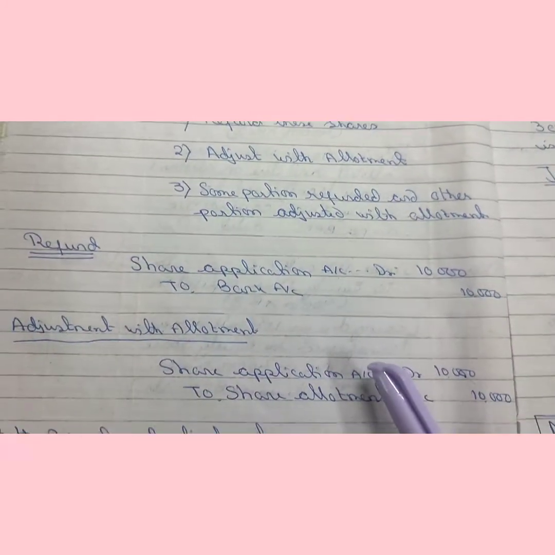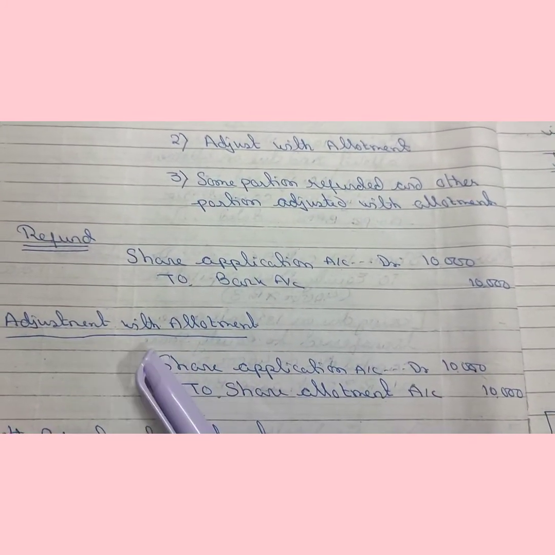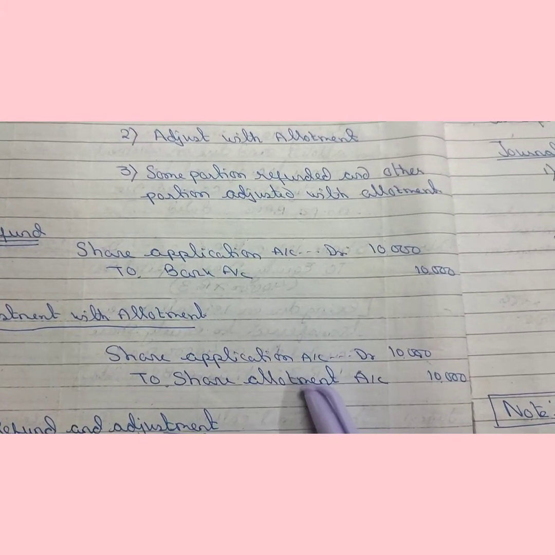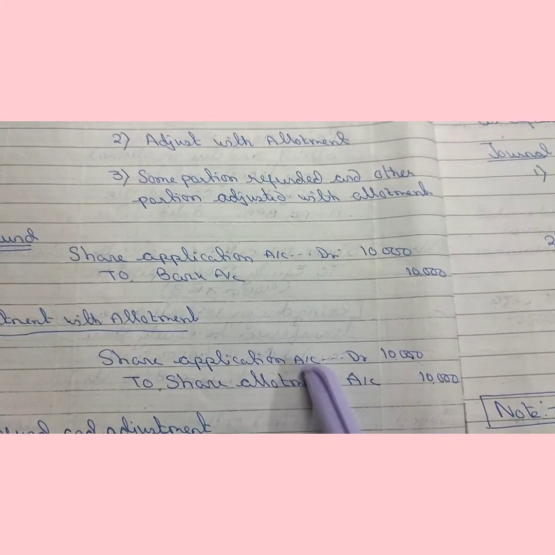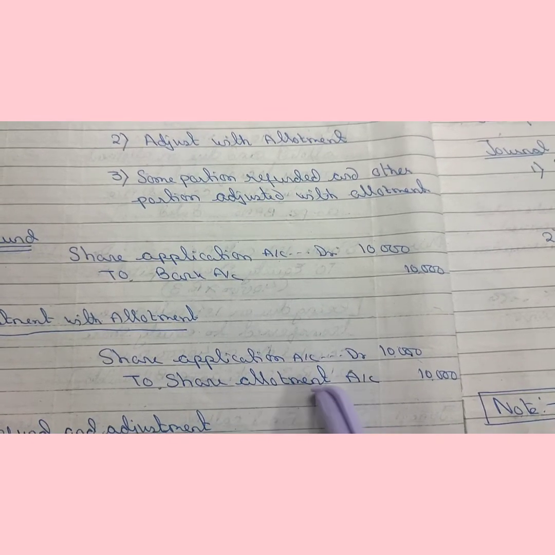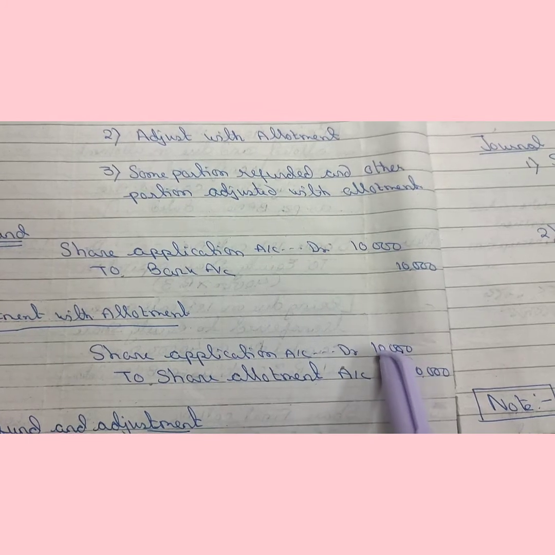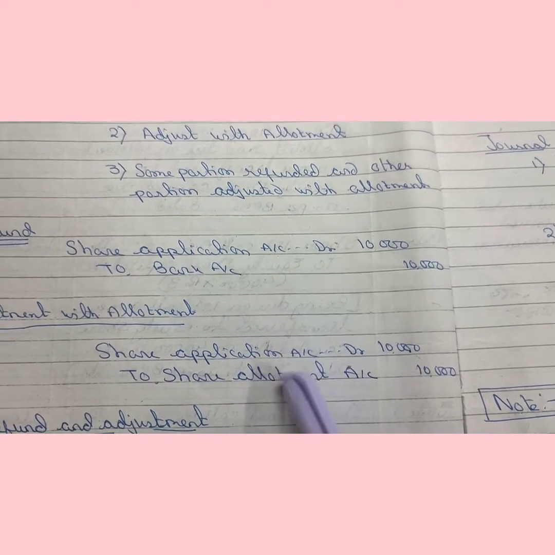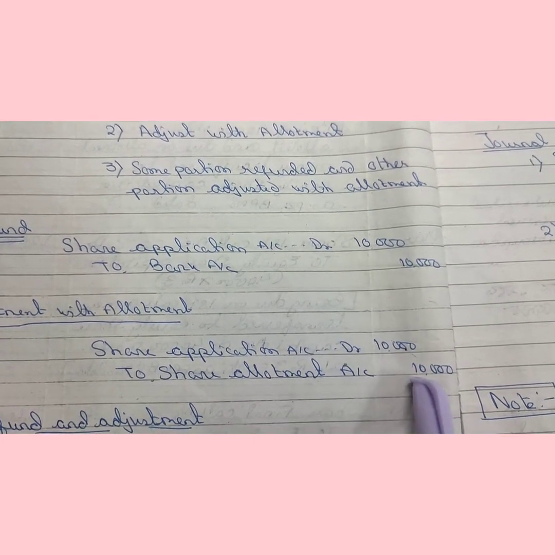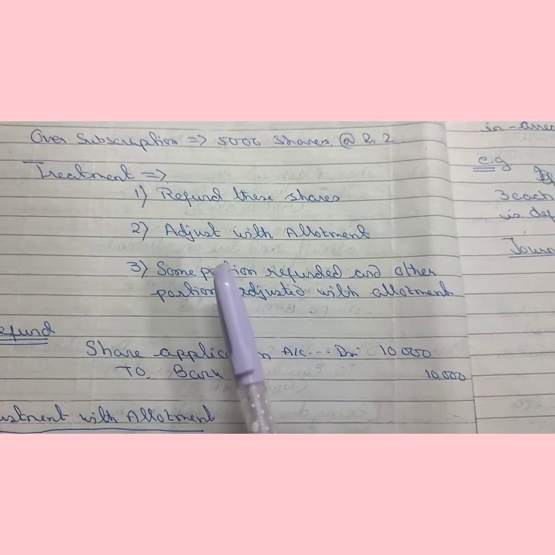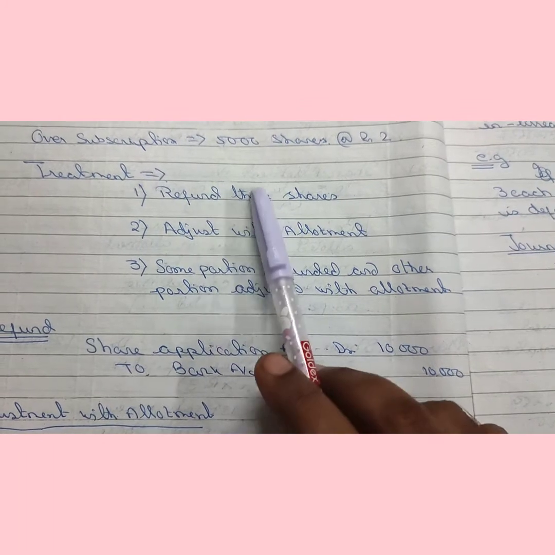In this case, what will be the entry? For adjustment with allotment, there is another entry: share application account debit to share allotment account. In this case, the excess application money of rupees 10,000 is adjusted with the share allotment account. And the third is the mixture of these two.